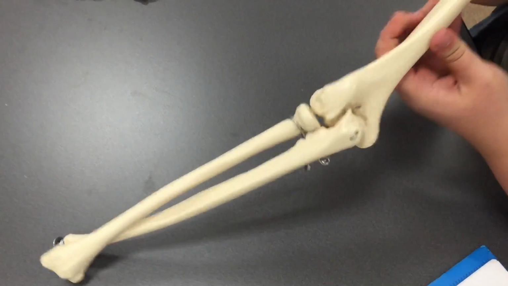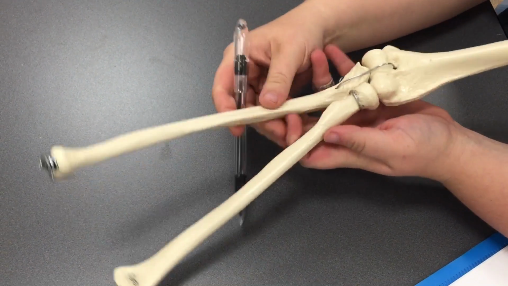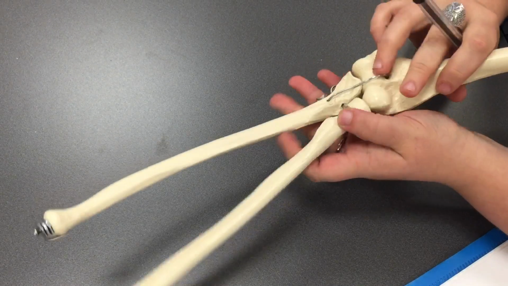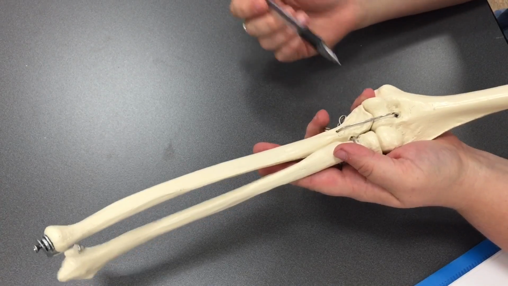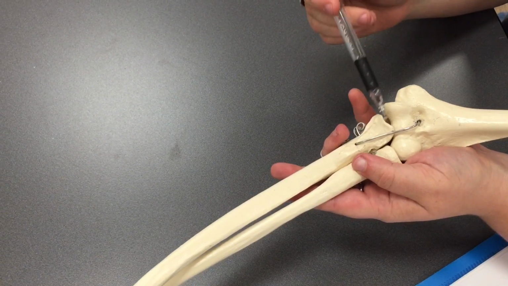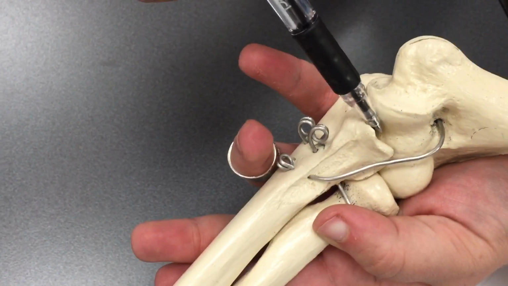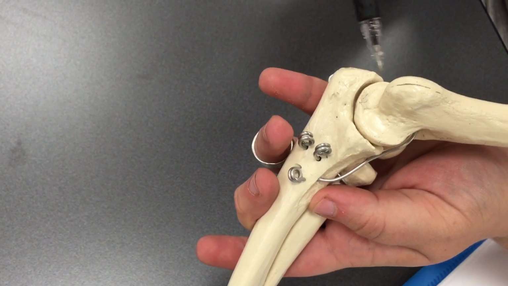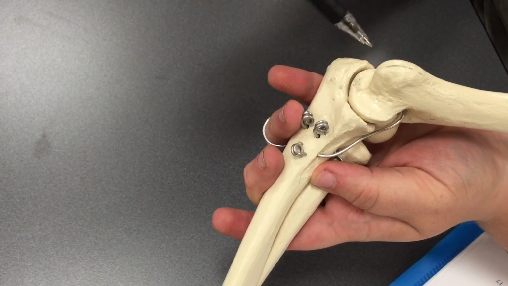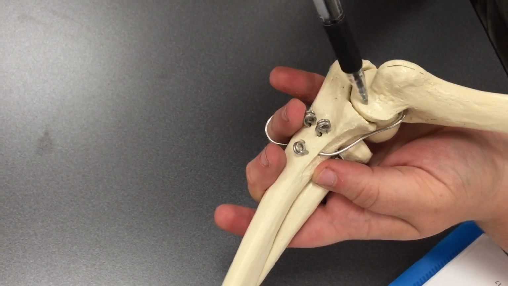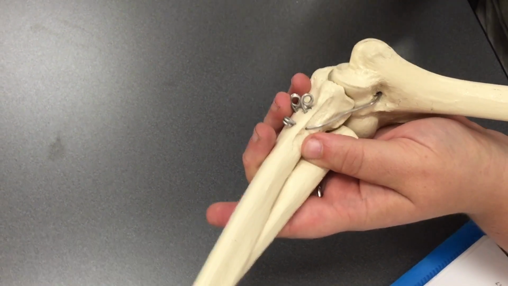olecranon fossa. Moving down to the lower arm, we have the radius and the ulna. The radius rotates on the capitulum here, and then the ulna is the more medial one. Starting with the ulna, we have the coronoid process. In here, we have the trochlear notch, and then back here we have the olecranon process. So you can maybe think of it as a mouth where the upper lip is the olecranon process, the inside of the mouth is the trochlear notch, and then the lower lip is the coronoid process.